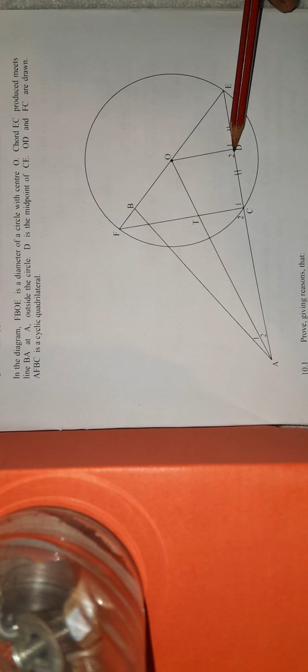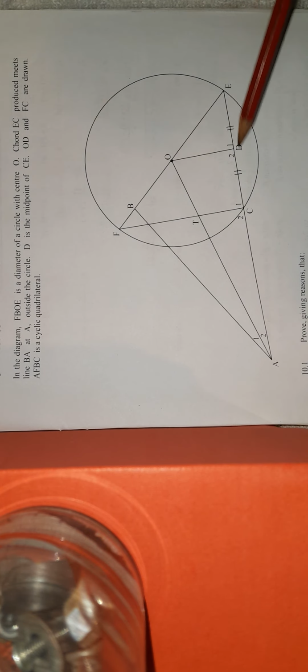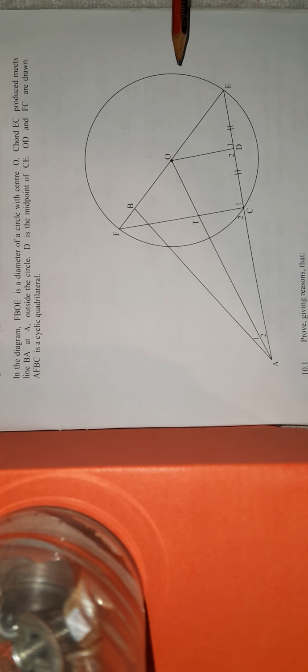D is the midpoint of CE, meaning that the distance of CD and DE is equal, as shown there. OD and FC are drawn.